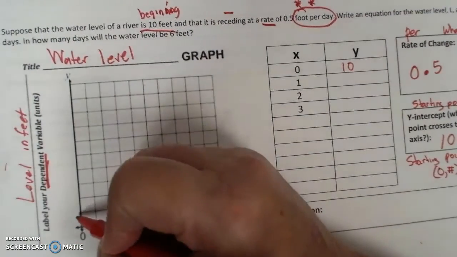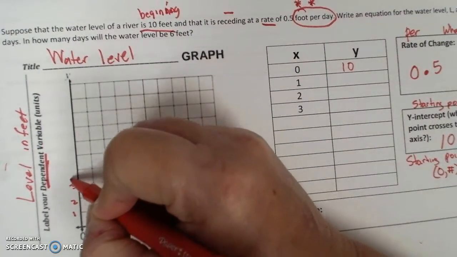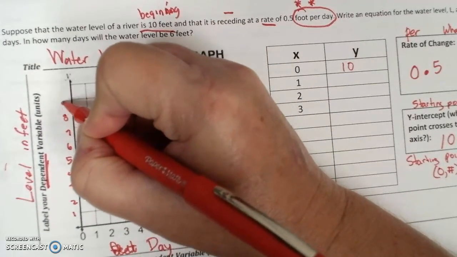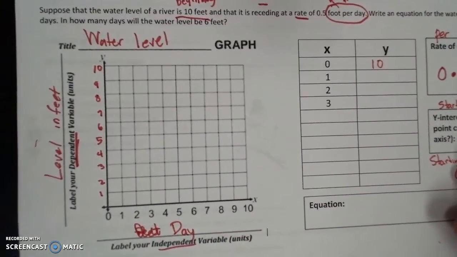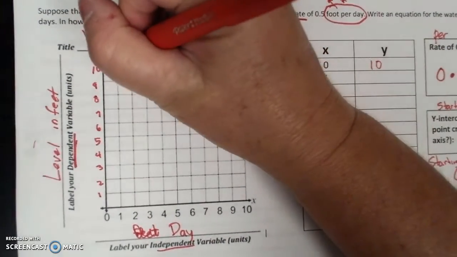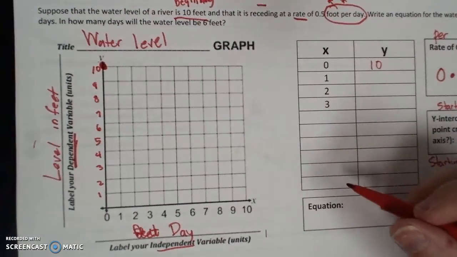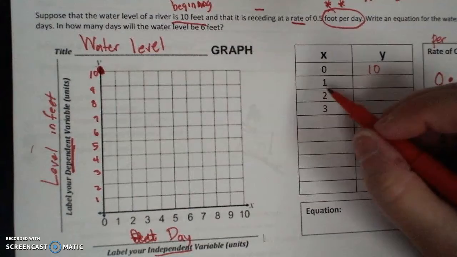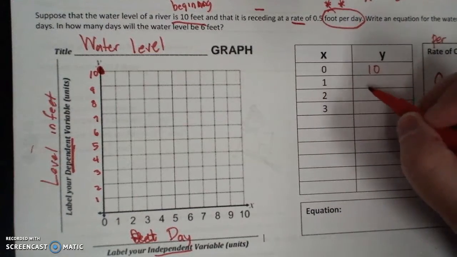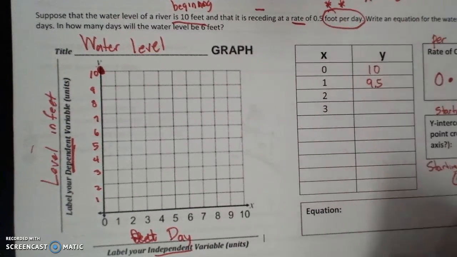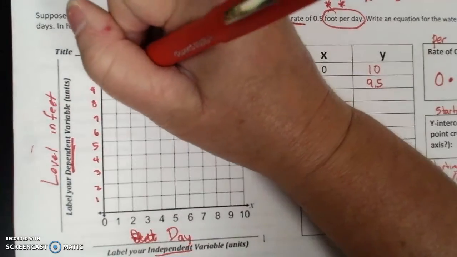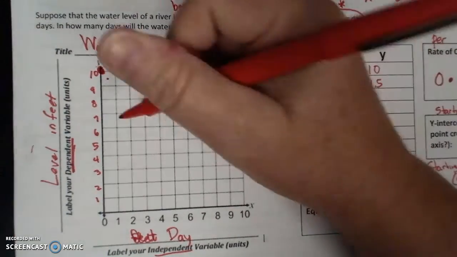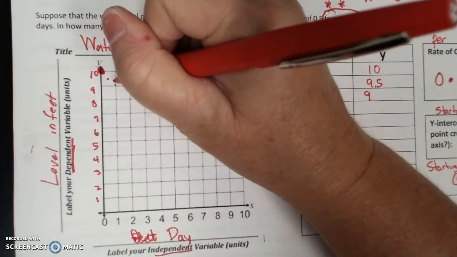Okay, going to show you my scale. This time I'm going to do it better. So I'm up at 10. Here's where my water, I know it's receding, so it's going to be coming down. It's going to be a negative slope. On the first day, I go out and it's at 9.5. And on the second day, it's at 9.